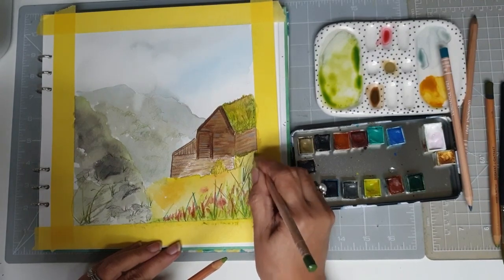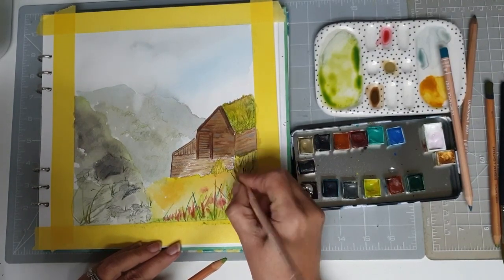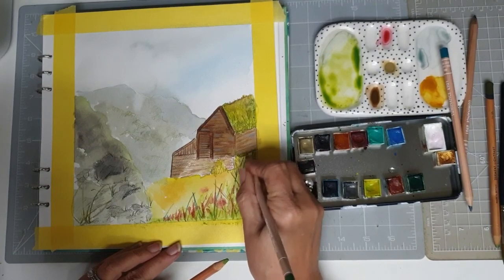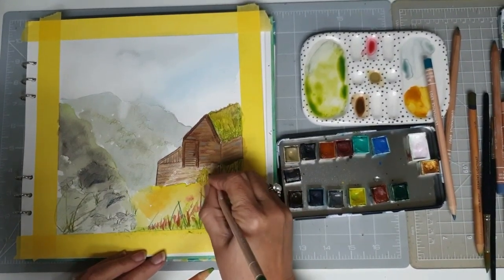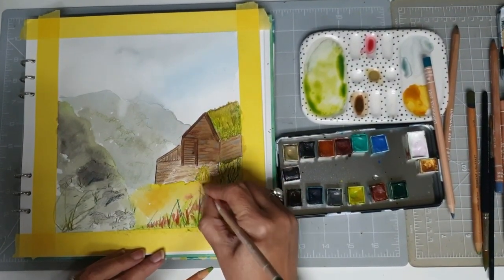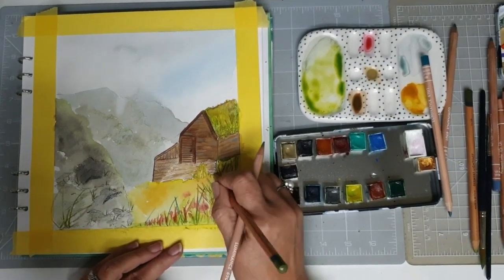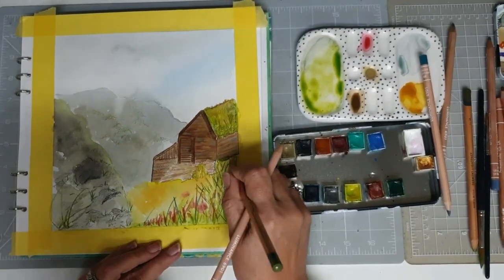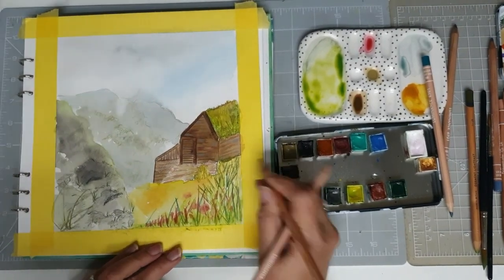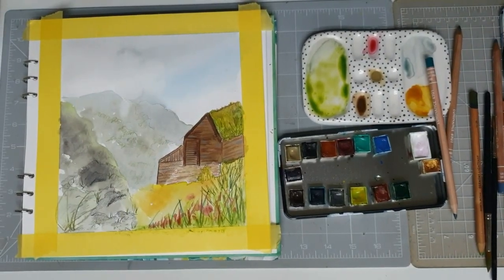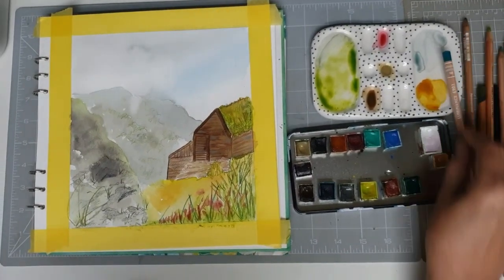So perhaps I extend that so that it's going up a bit more. Yeah, that's better, isn't it? That's much better.